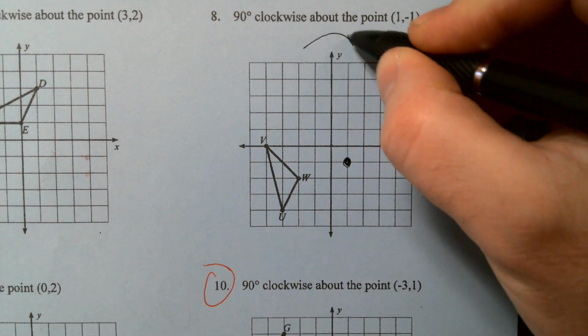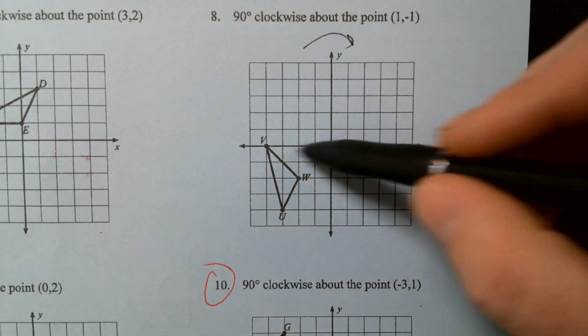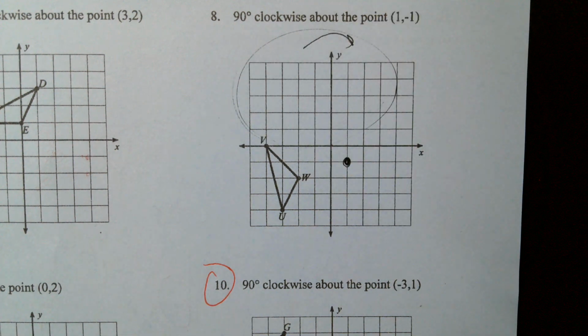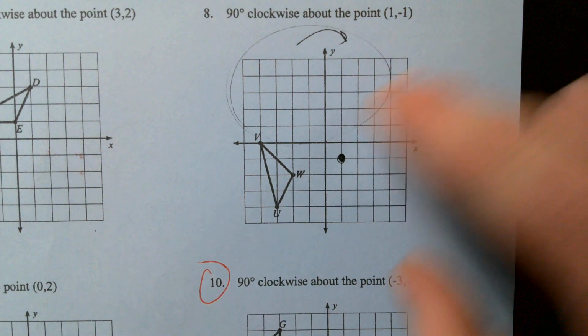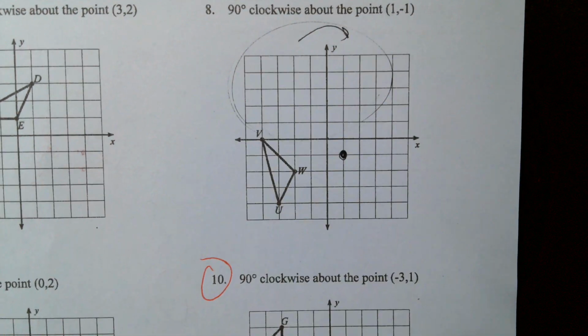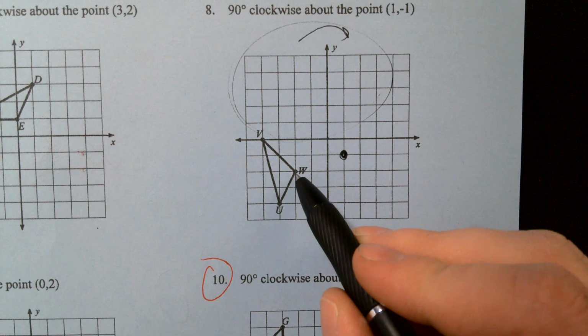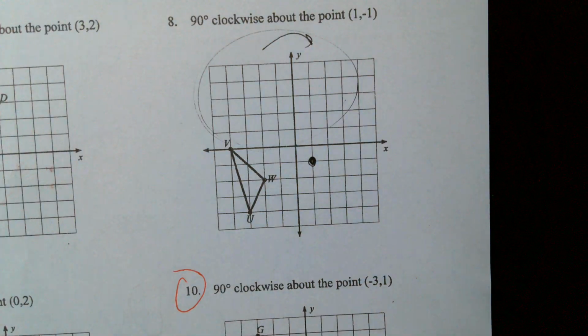90 clockwise. I'm turning to the right, right? So my shape should end up somewhere up here. We all agree with that? Yeah. If I'm taking this shape and I'm turning this direction, it's going to end up somewhere in the top part of my graph, right? Okay. So I'm going to go point by point. I know that if I'm turning 90 degrees, I'm making a right angle from the pre-image to the center of rotation to the image point, right? We all saw that connection on the first one.